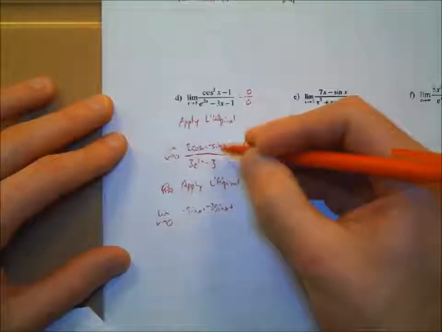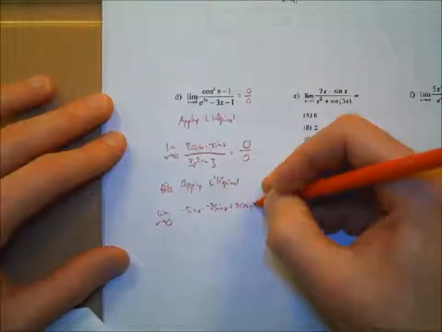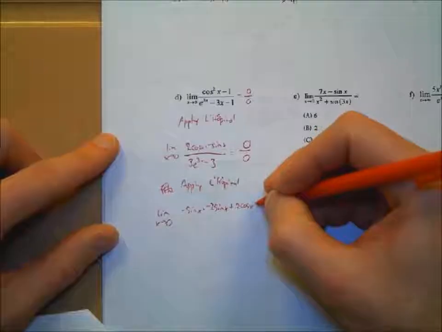If we do a direct substitution now, what do we end up with? Womp, womp. All right, but we have to take the derivative again.